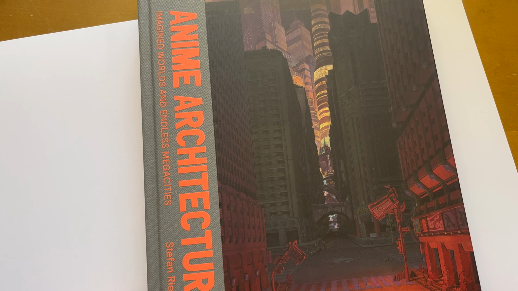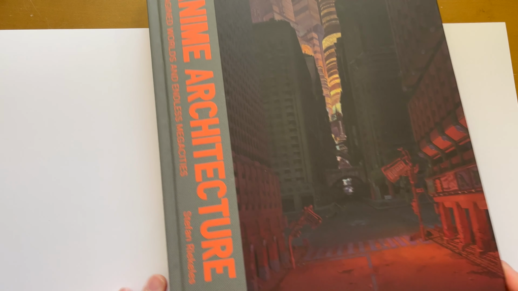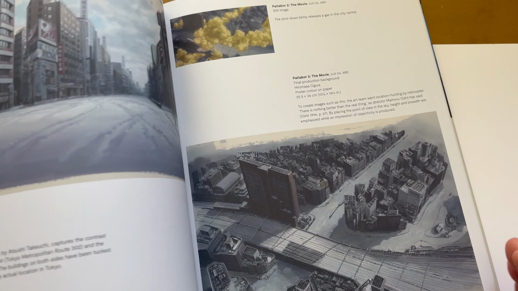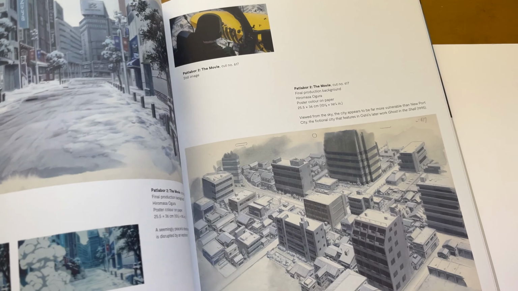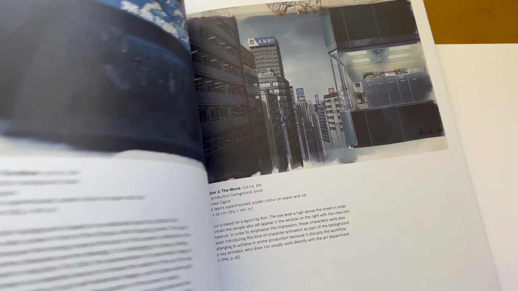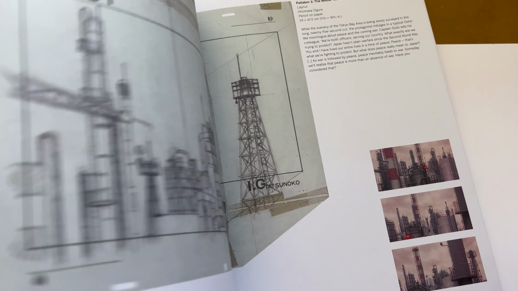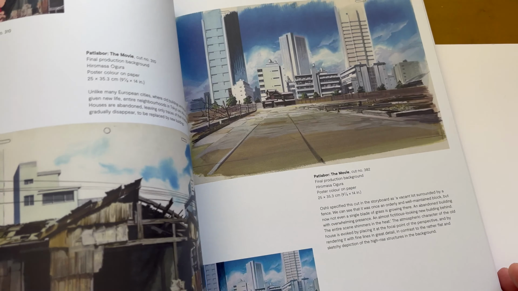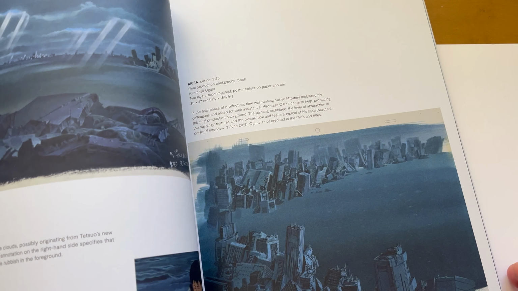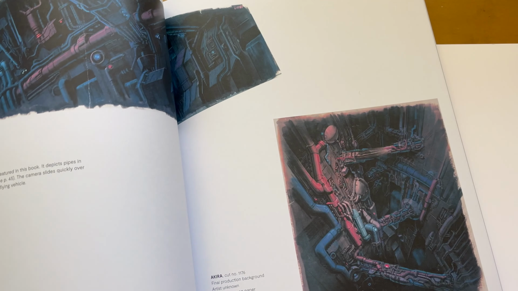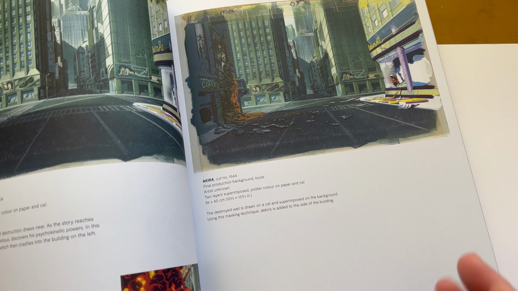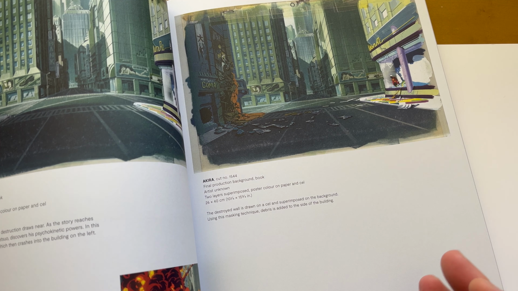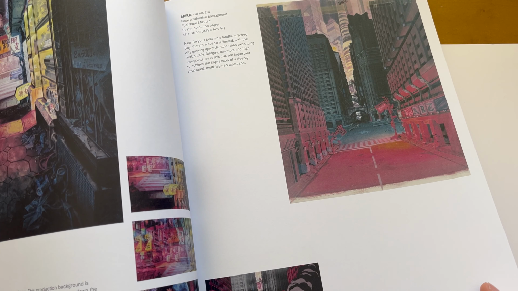I was looking at this wonderful book, Anime Architecture, which shows you a lot of the background art for some amazing classic anime. Some of my favorites: Akira, Patlabor, Ghost in the Shell. And you really get a sense that these artists were masters of perspective.